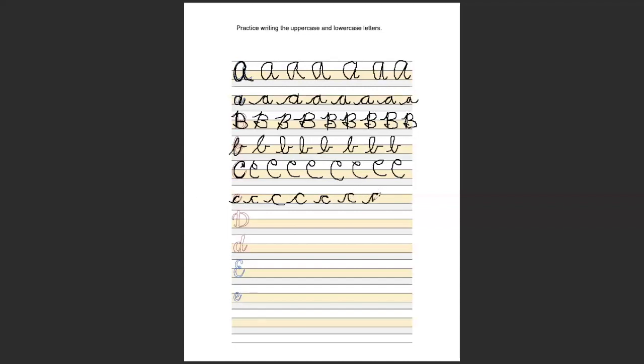A lot of us have mastered the lowercase letters. If you feel like you've mastered them, that's good. It's always good to keep practicing, but you can come back to them later if you want to focus on the uppercase letters.